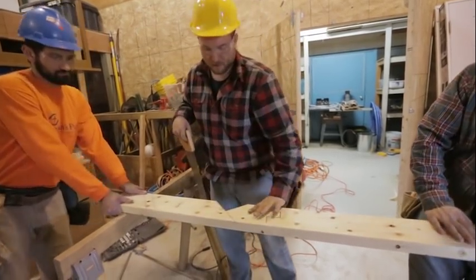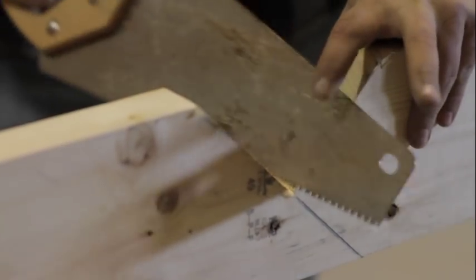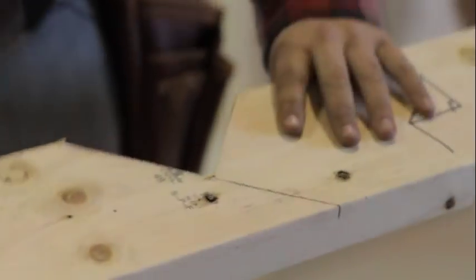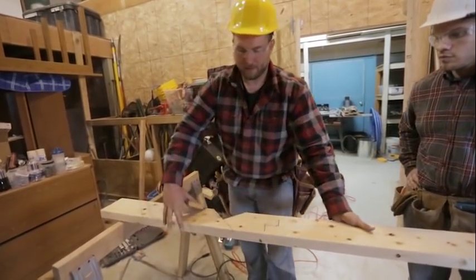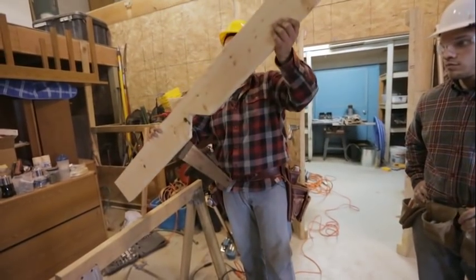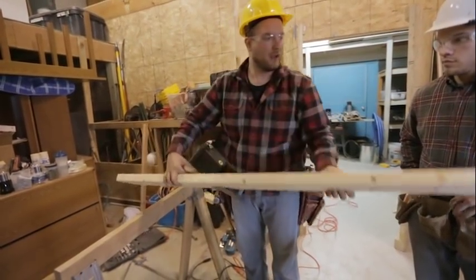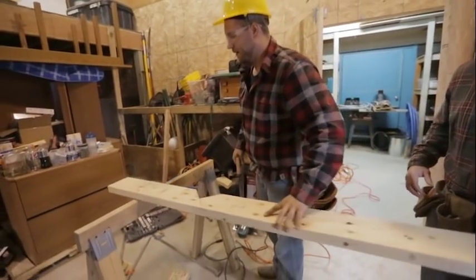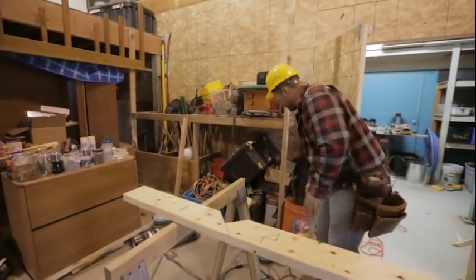All right, so now if we flip this up, we have a nice crisp corner. I can do a little final cleanup if you need to. And now this part will sit on top of that wall once it's put into place. All right, so we have one final cut here.